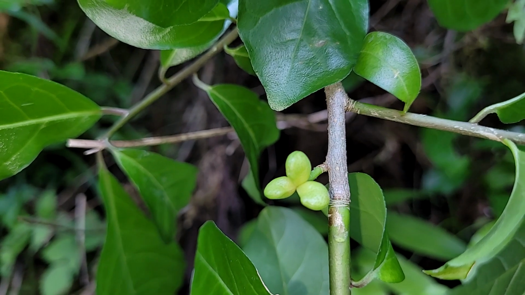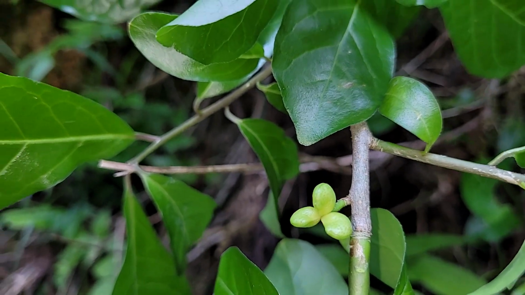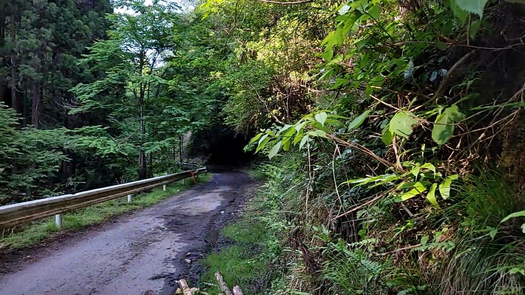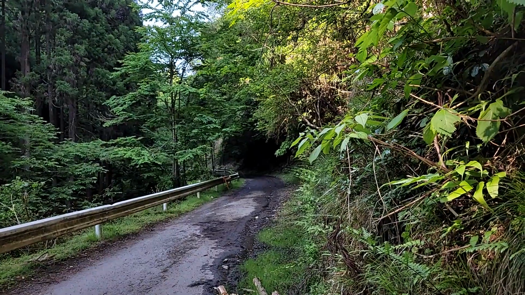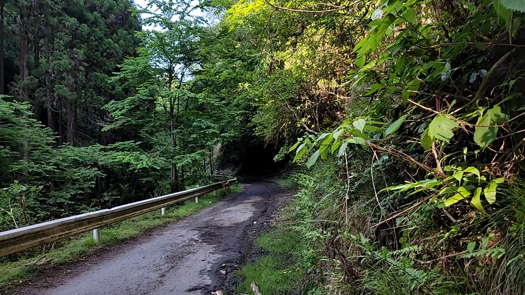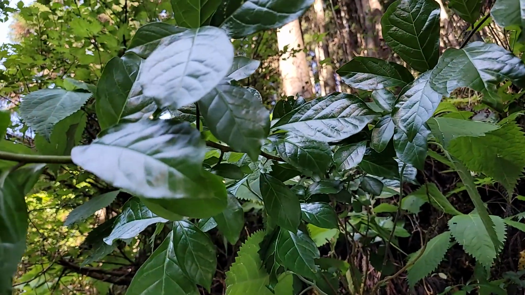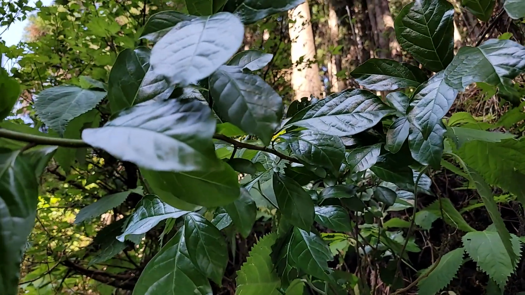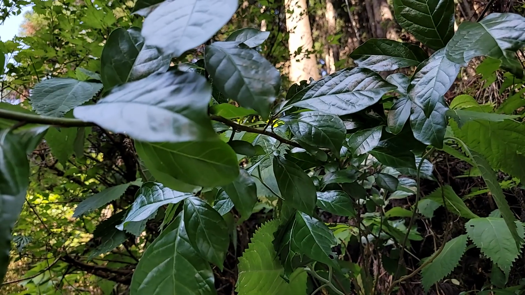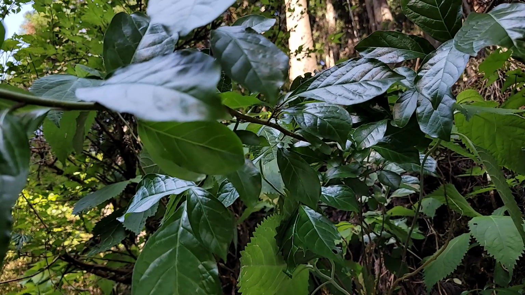And this is small video which is made in Kamogahata Valley. This is valley north of Kyoto on May 25th, and Arixa is already in fruits. This is one of them, quite visible because of glossy leaves. Leaves also very odorate. Thank you very much.